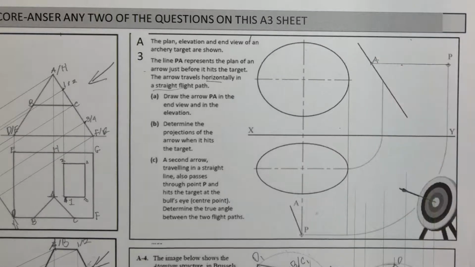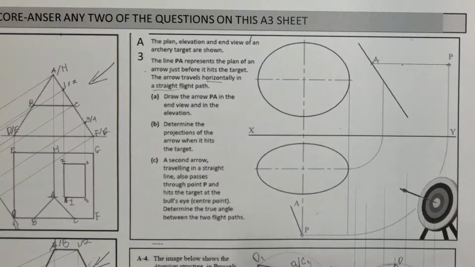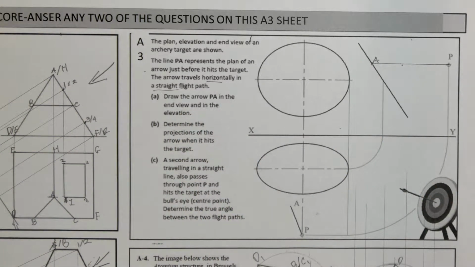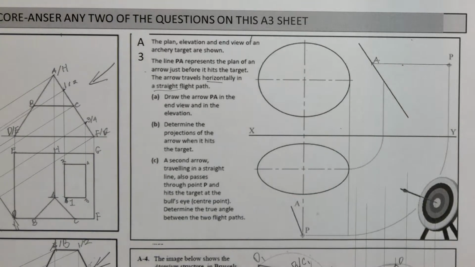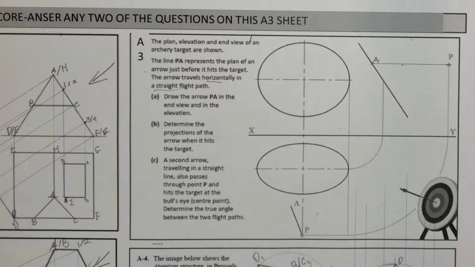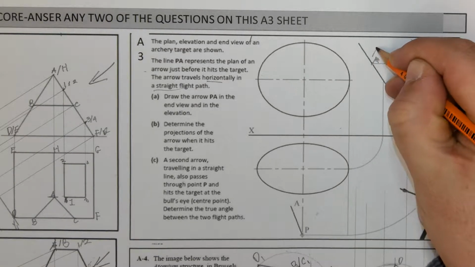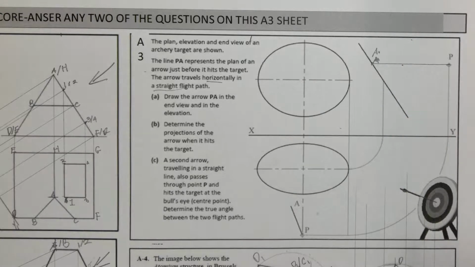Now, it says draw the arrow PA in the end view and in the elevation. Sorry, that's A1, where it hits the board. Draw the arrow PA in the elevation and plan.